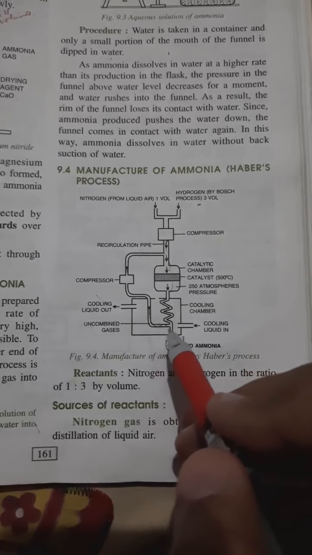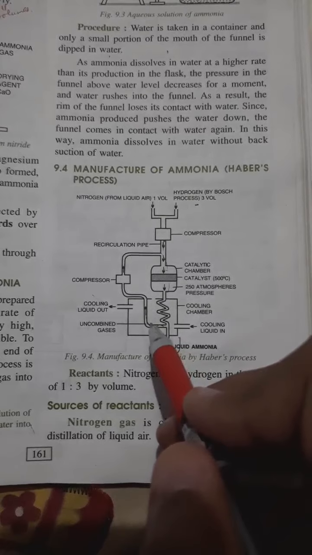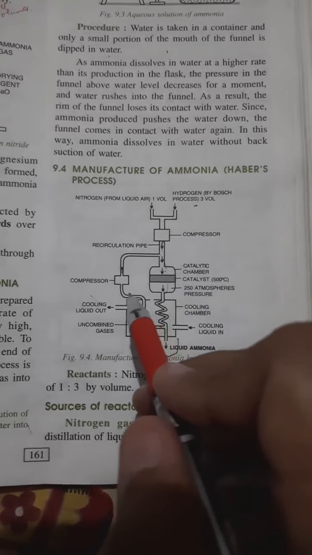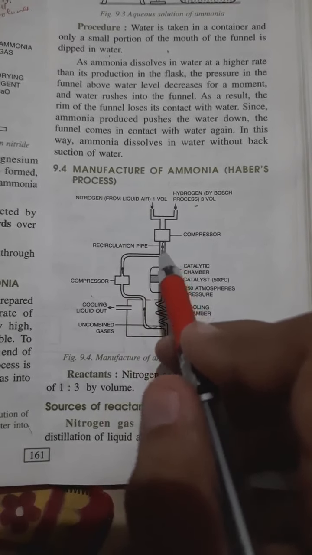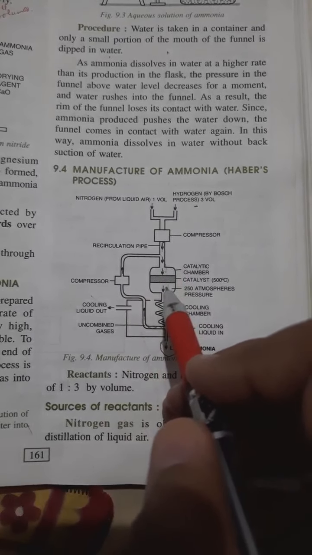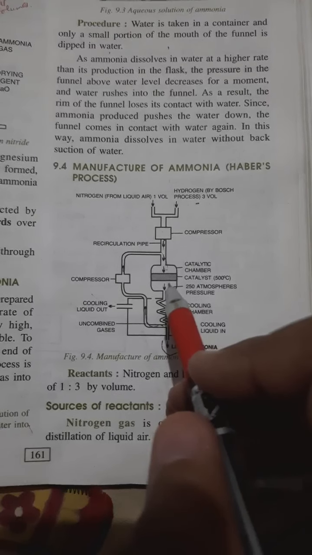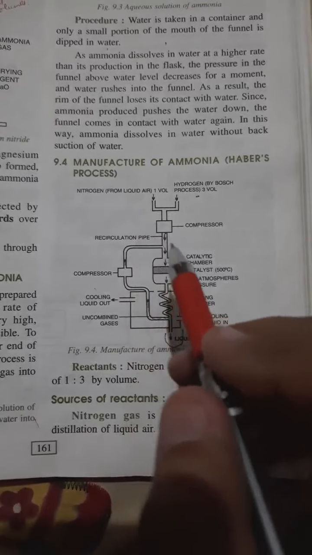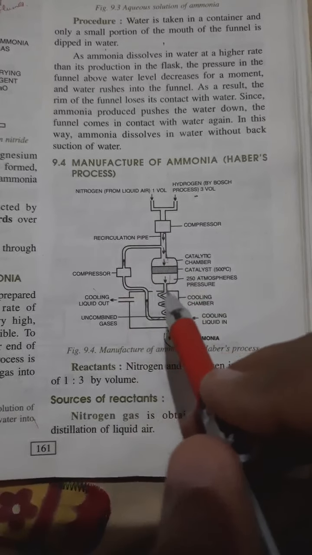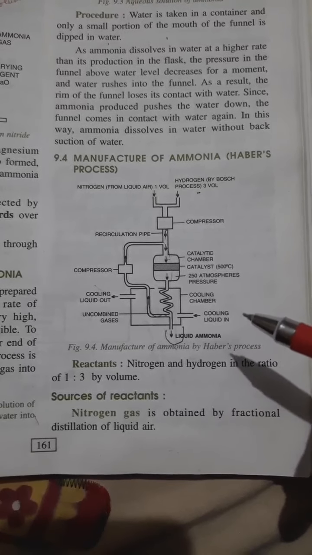Other gases will not be forming, so the part which does not change into gas will be taken back through this pipe, and you can call it a recirculating pipe, and again brought into the catalytic chamber, where in reality they are getting converted into ammonia gas, right. So this process will be repeated again and again, and by this the yield of liquid ammonia we can increase.